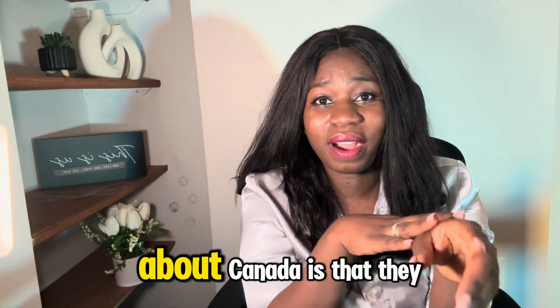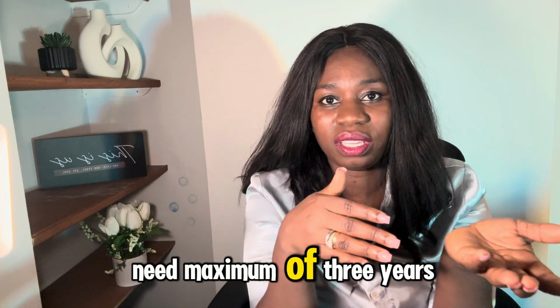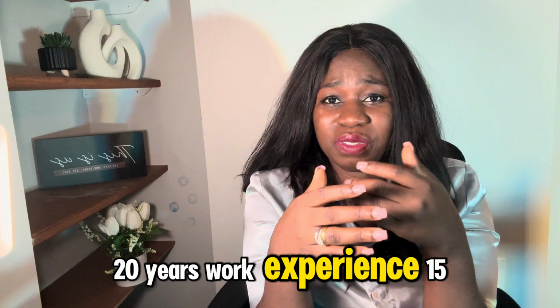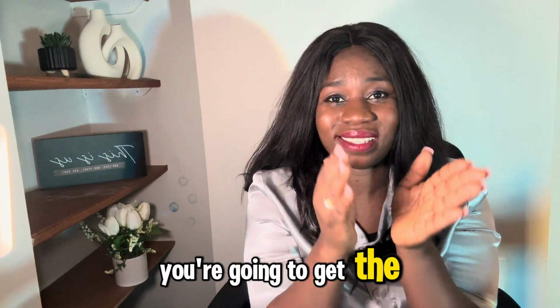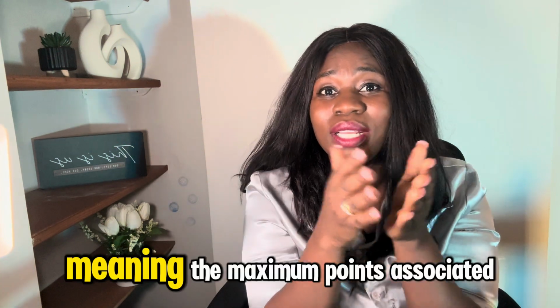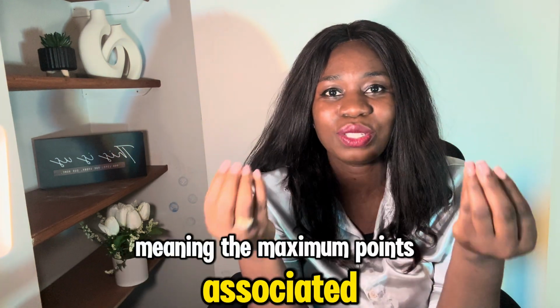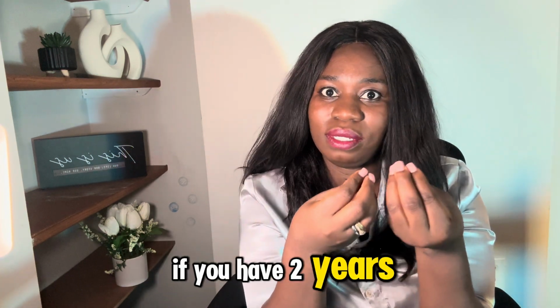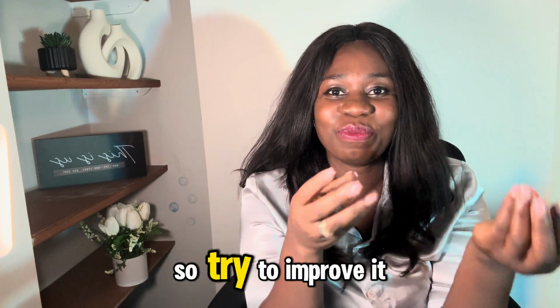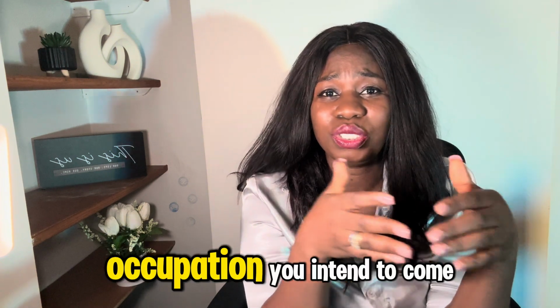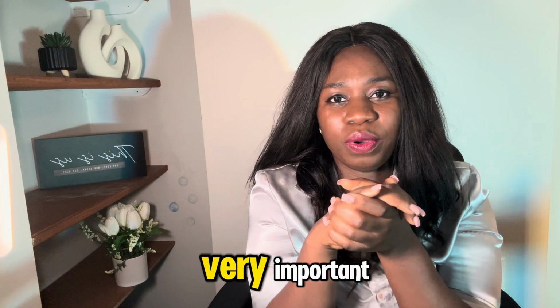But the good thing about Canada is that they need a maximum of 3 years. So should you have 30 years work experience, 20 years, 15 years, you're going to get the same points as someone that has 3 years work experience. Meaning the maximum points associated to work experience is 3 years. If you have 1 year, try to improve it. If you have 2 years, you're losing points. So try to improve it to have a minimum of 3 years work experience in that particular occupation you intend to come to Canada with. Meaning your work experience is also very important.